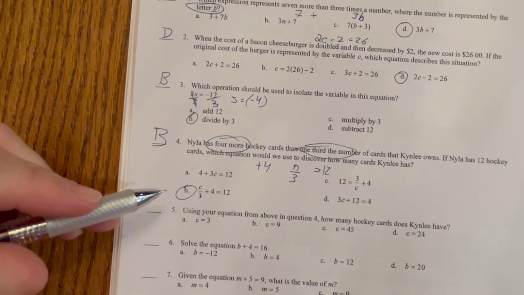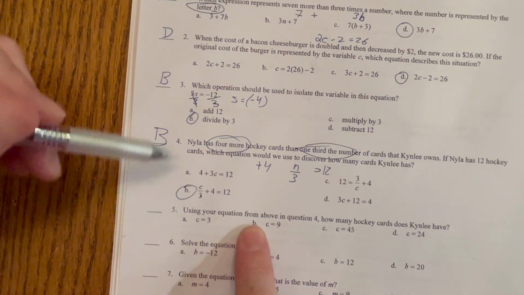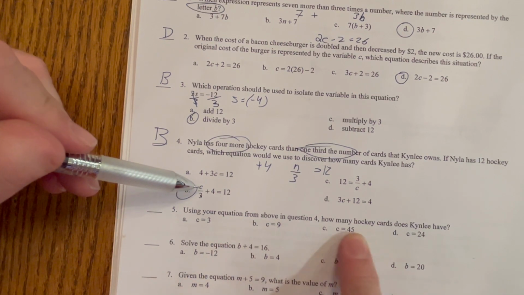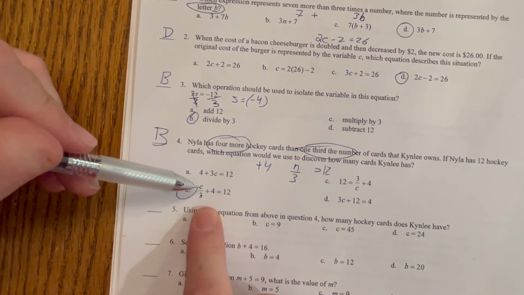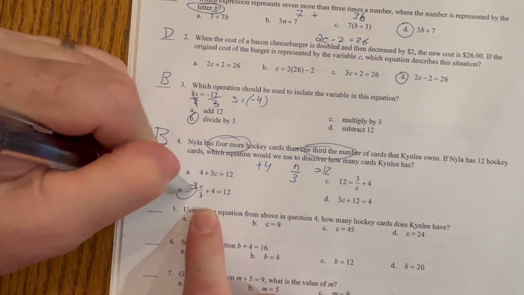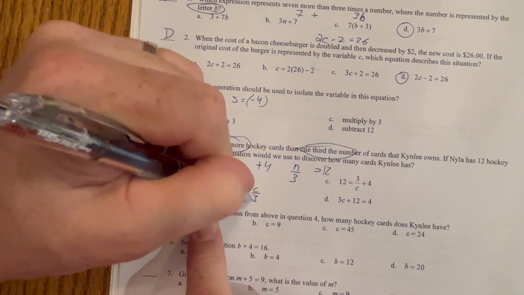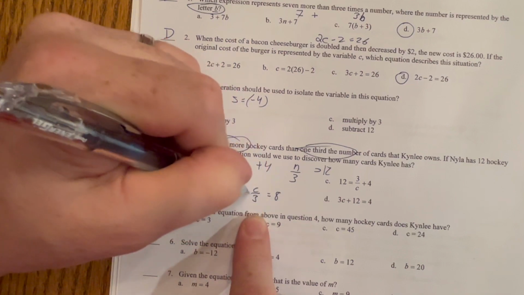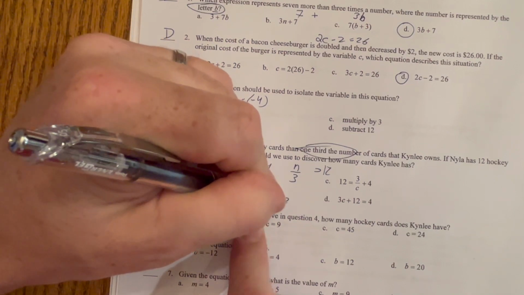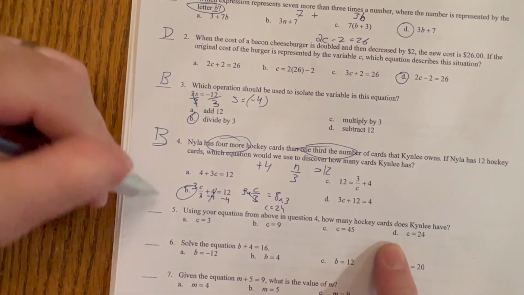The next one, using your equation from above, how many hockey cards did she have? So now we're just solving this. Okay, so we're gonna subtract 4, subtract 4. Now we have C over 3 equals 8, times 3, times 3, C equals 24, D.